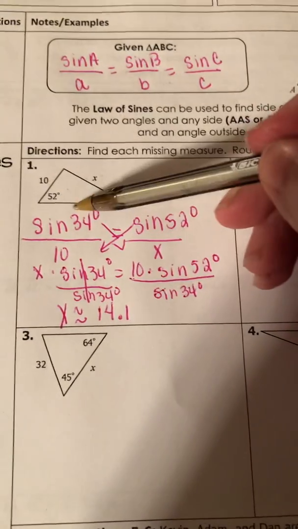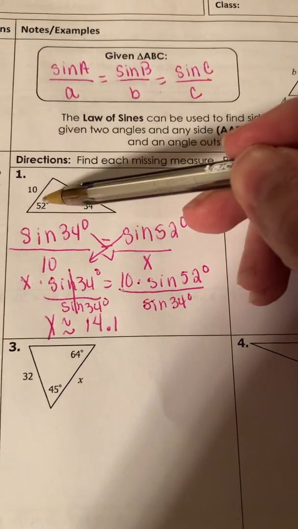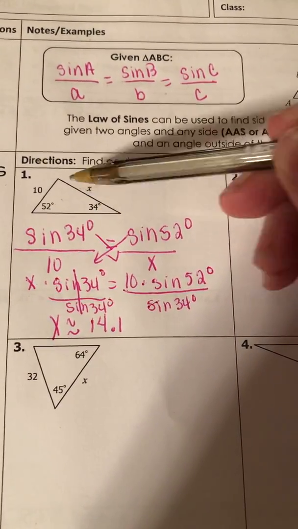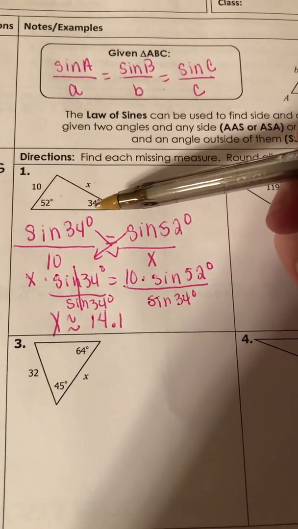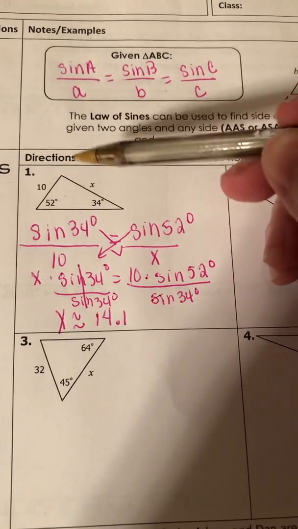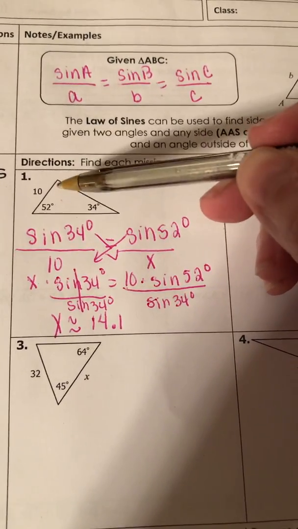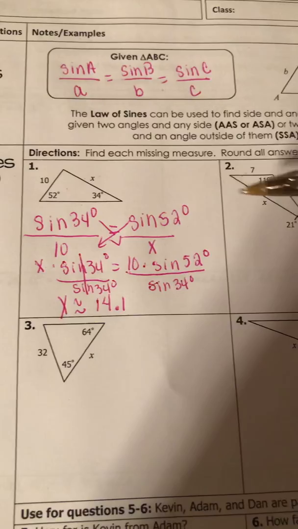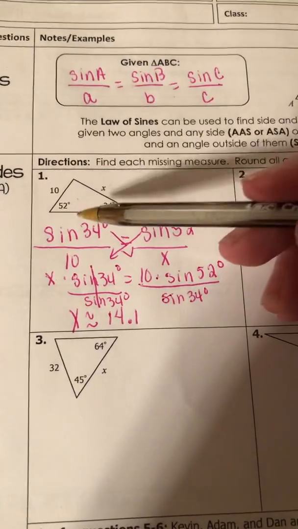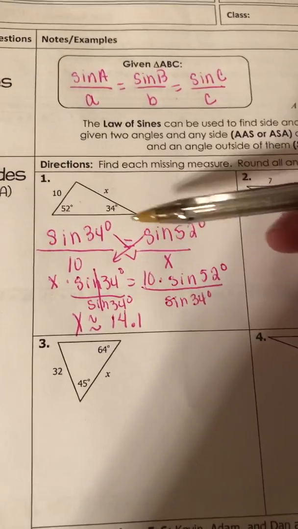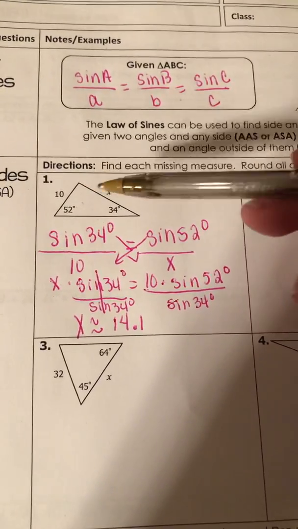Now if I wanted to find my other side here, I could do the same thing. I can do 180 minus 52 minus 34 and get this value. Then I can set up my proportion, sine of 34 over 10 equals the sine of whatever this is over x. I can figure out my third side as well, because I cannot use the Pythagorean theorem here, since this is not a 90-degree angle.